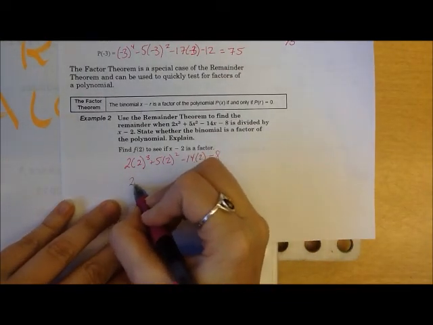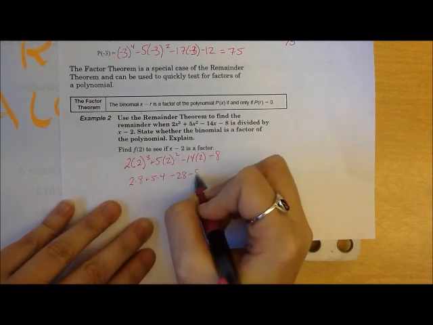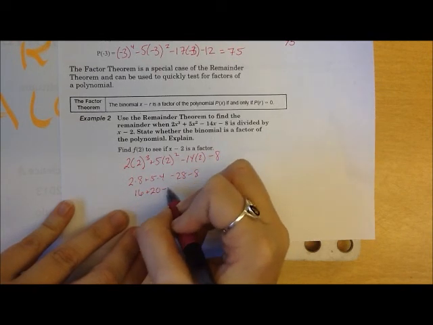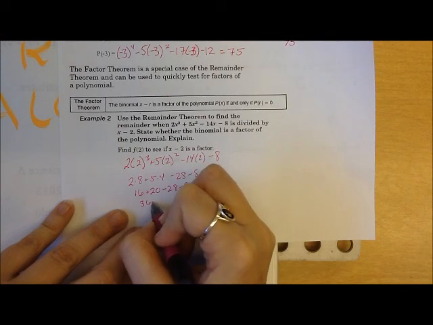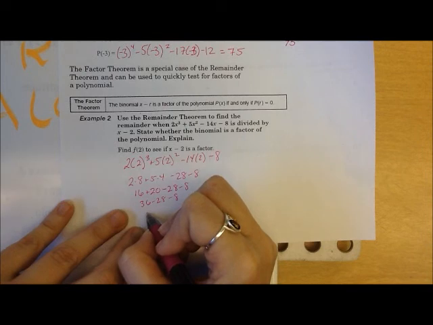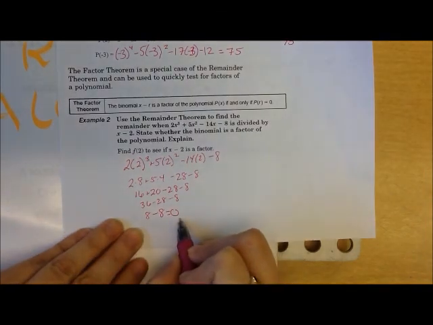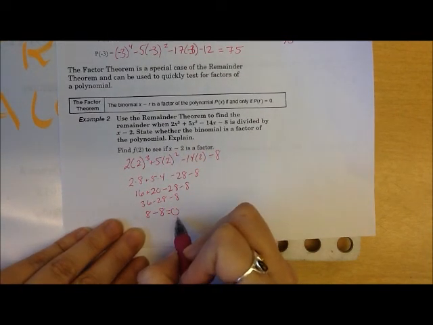So this is 2 times 8 plus 5 times 4 minus 28 minus 8. 16 plus 20 minus 28 minus 8. 36 minus 28 minus 8. 36 minus 28 is 8. Minus 8 is 0. All right. So the remainder of dividing by this is 0.